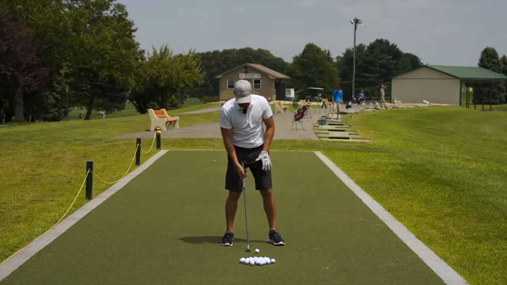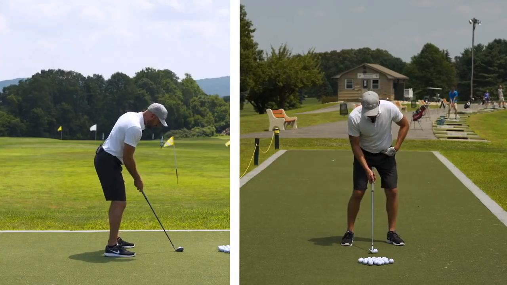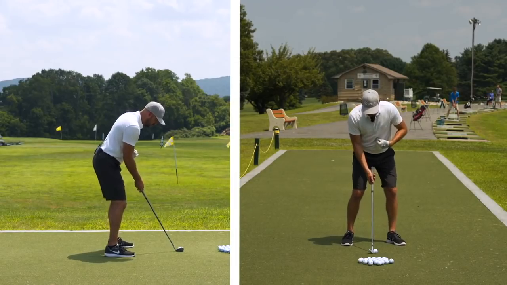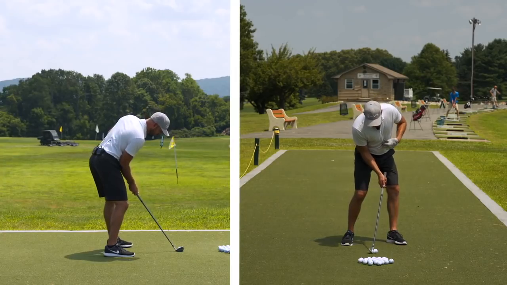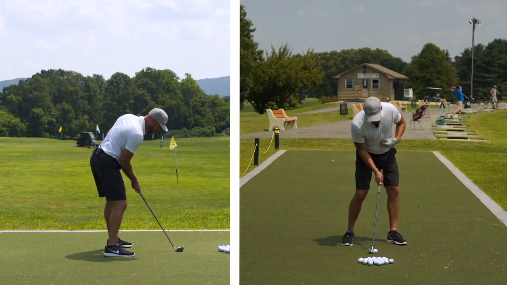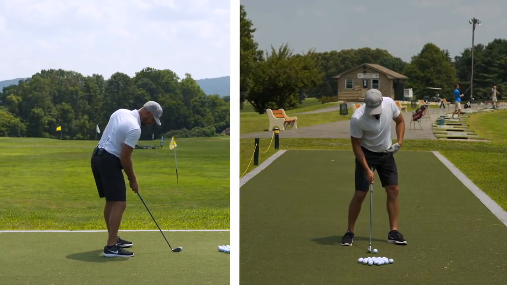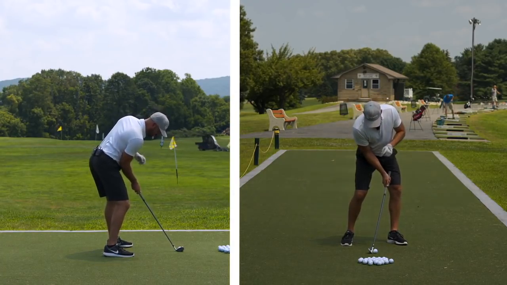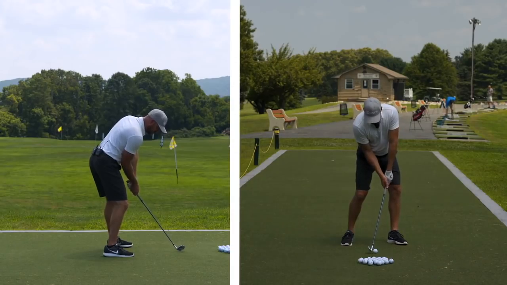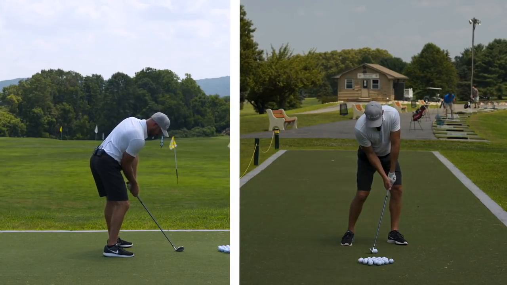Okay, so let's kind of put these things together. Their hips opened, their rib cage opened, their body went down towards the ground and their right arm bent. So their impact position is going to look something like this.